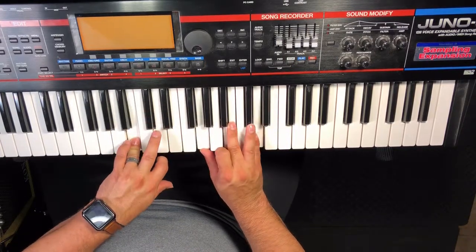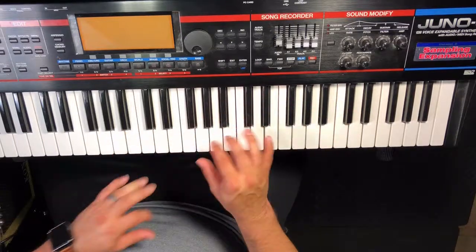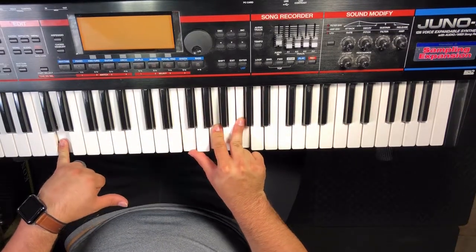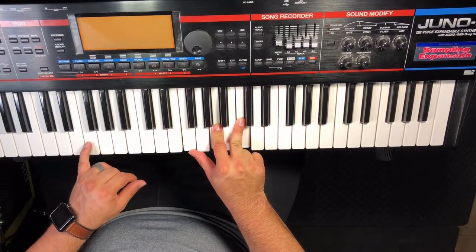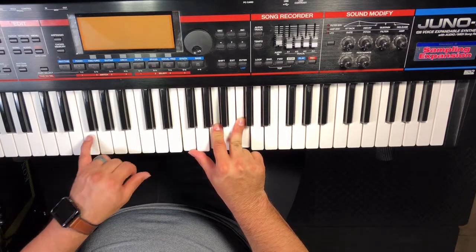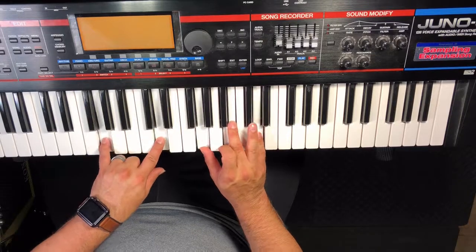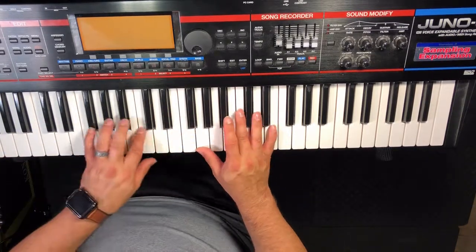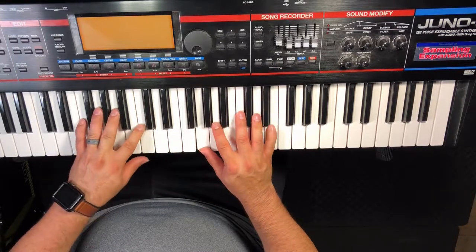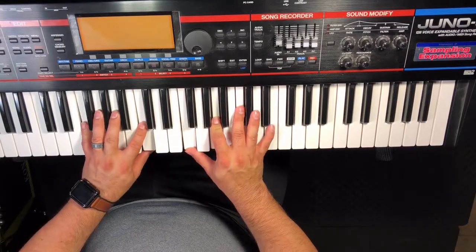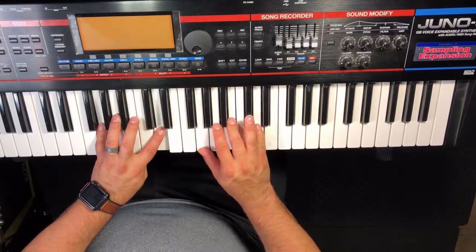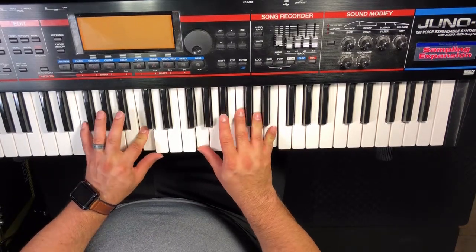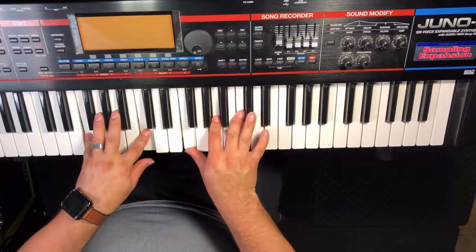All right, so knowing that F over D is a D minor 7, sometimes you can substitute that F for a 2 minor, D minor. Sometimes instead of a G, you can play E minor 7. So like in C, a chord progression of C, F, right, to G, to F, or to C, and then back to F, like that.